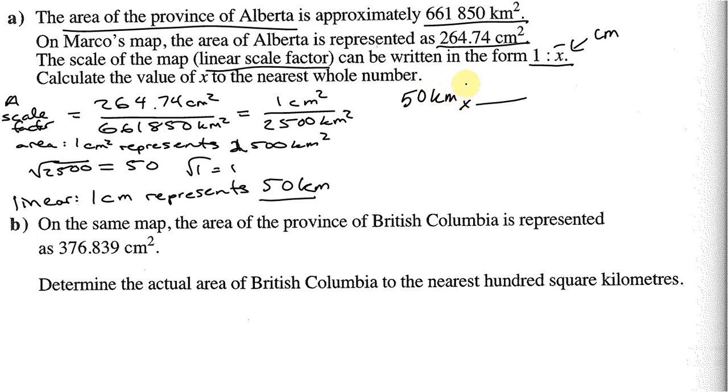So we know that there are 1,000 meters in 1 kilometer. So we carefully place our units so that we can cancel them. And there are 100 centimeters in 1 meter. Okay, so that we are left with only centimeters.